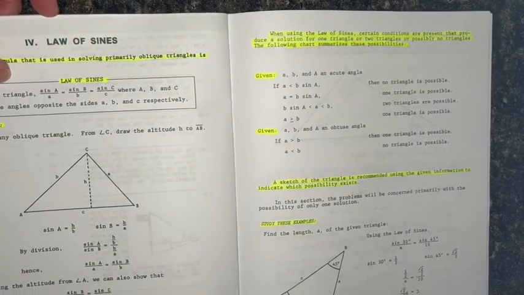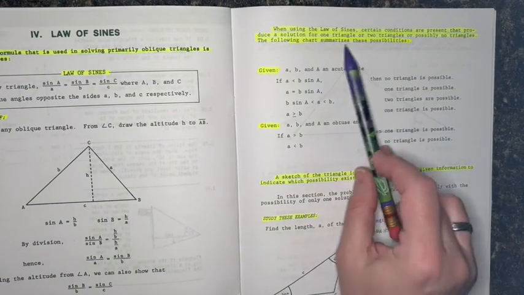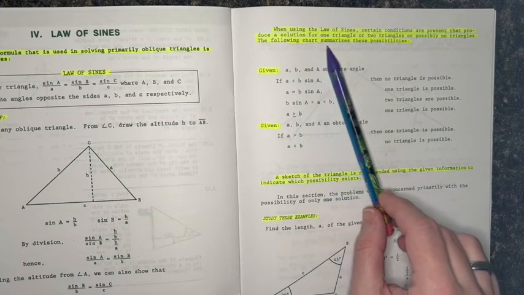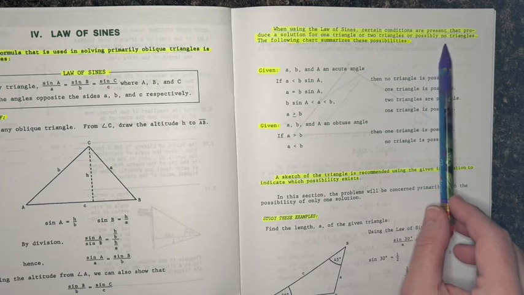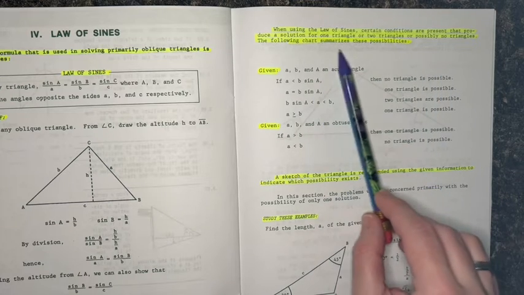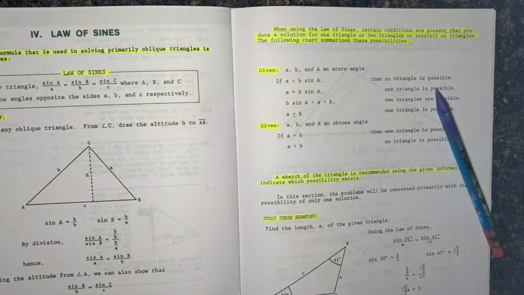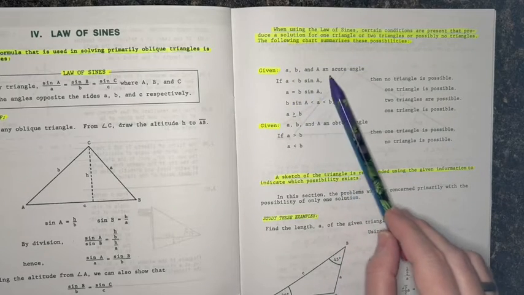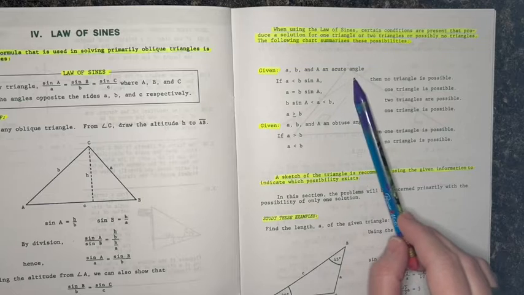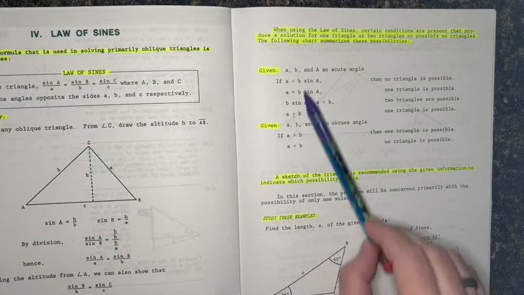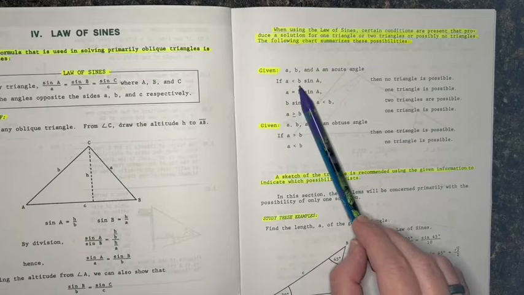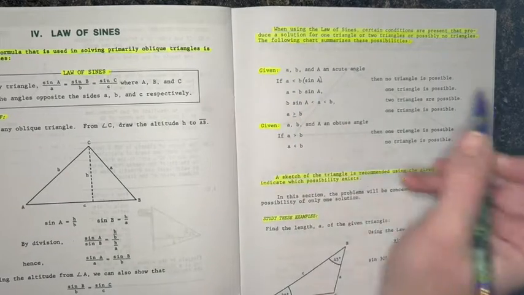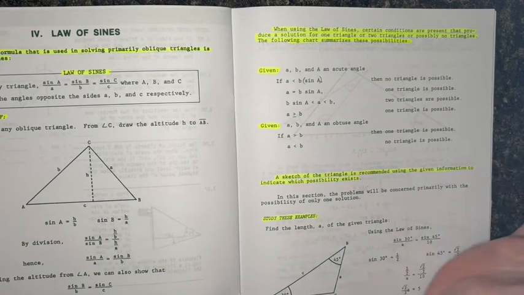When using the law of sines, certain conditions are present that produce a solution for one triangle or two triangles or possibly no triangles. The following chart summarizes these possibilities. If we are given side A, side B, and angle A as an acute angle, and side A is less than B times the sine of A, then there are no triangle possibilities.